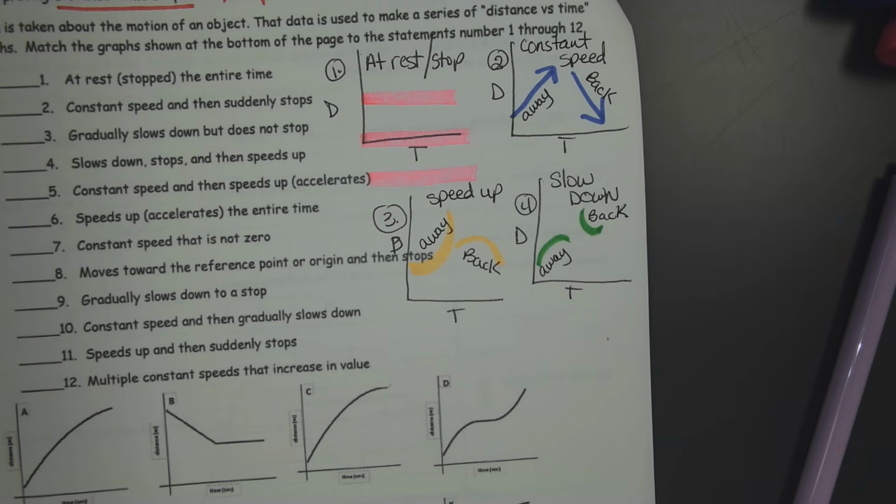So, this is a good example here. So let's say it's kind of this way. Does that kind of look like that? Flip it this way. This is away, speeding up. This is away, slowing down.